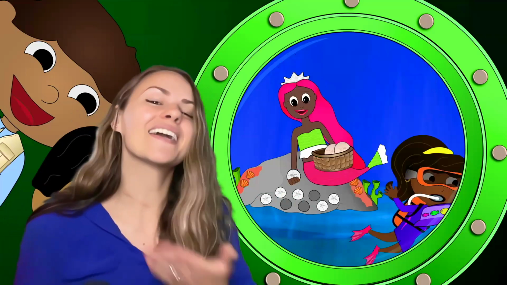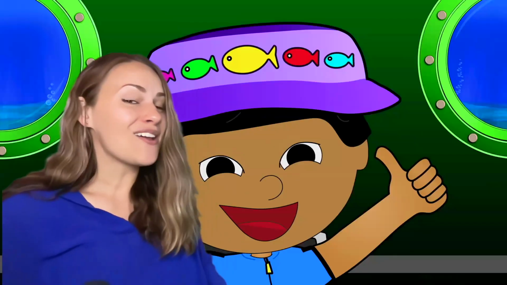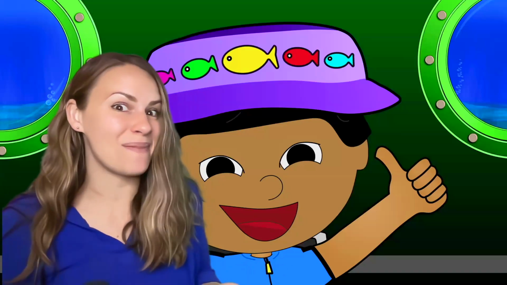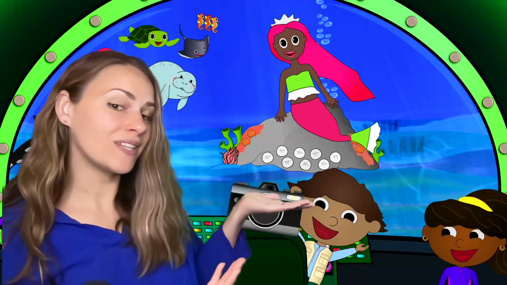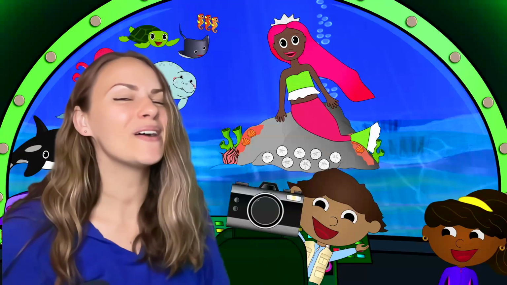We got the hat back! Come back, Jackie. Put it on his head. Shaun is so happy. He has his favorite hat back. And the mermaid is so happy to have her rock fully decorated. Sam pulled out his camera. He wants to take a picture.